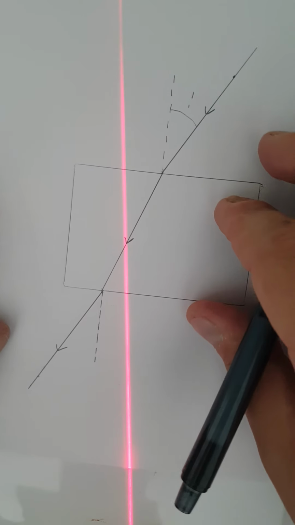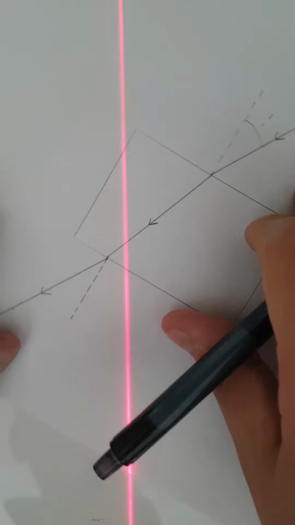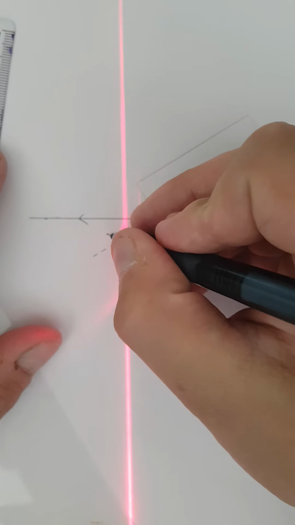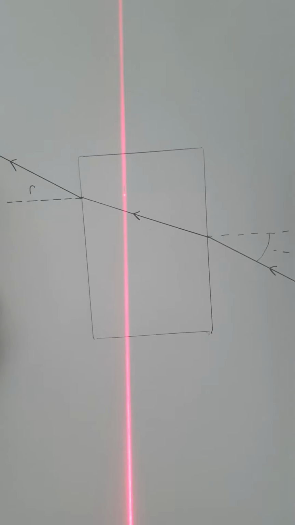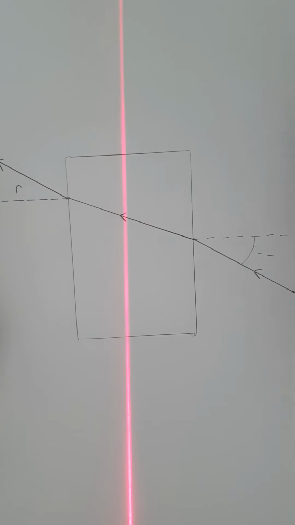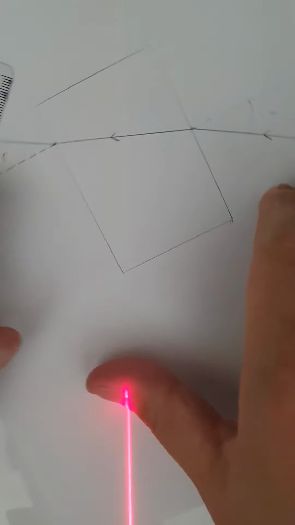And I can now mark a second angle. And that's R. So previously, when we were looking at reflection, I was the angle of incidence and R was the angle of reflection. Now, R is the angle of refraction.